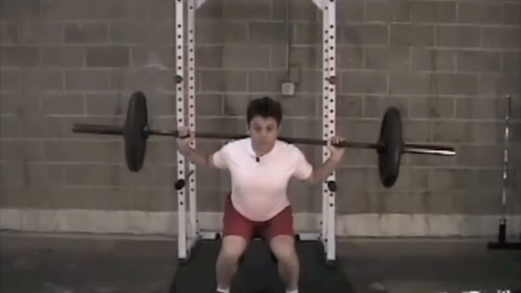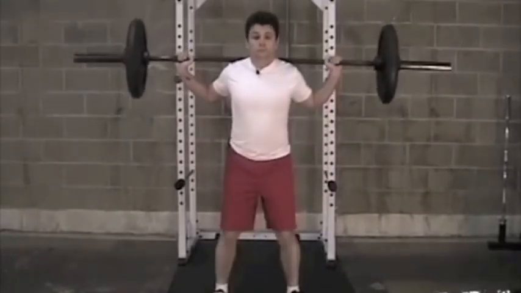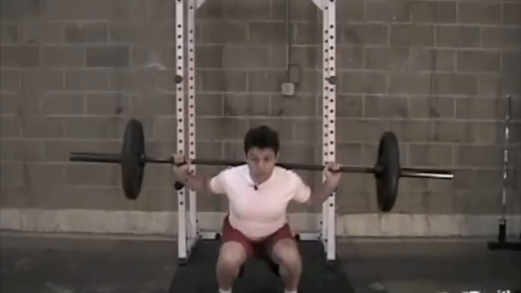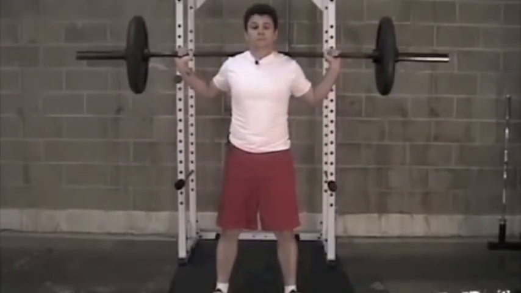For our first mistake, we have the knees not tracking the toes. As you descend through the squat, it's important that the knees follow the same plane as your toes. Bowing the knees to the inside is a risk of knee injury.